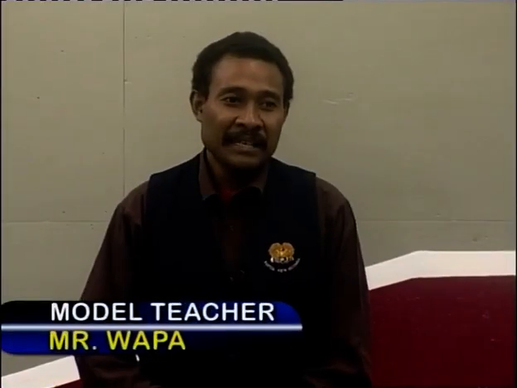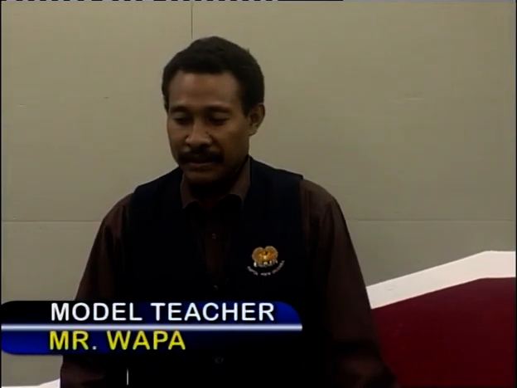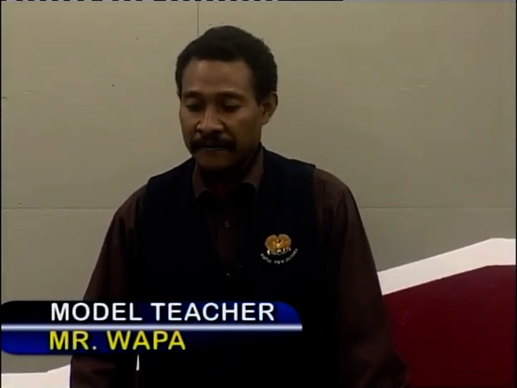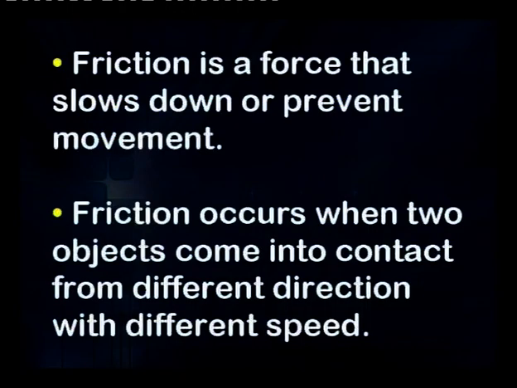In our last lesson, we were looking at friction. We have found out that friction is a force that slows down or prevents movement. And friction occurs when two objects come into contact from different directions with different speed. So that's what we have found out about friction.